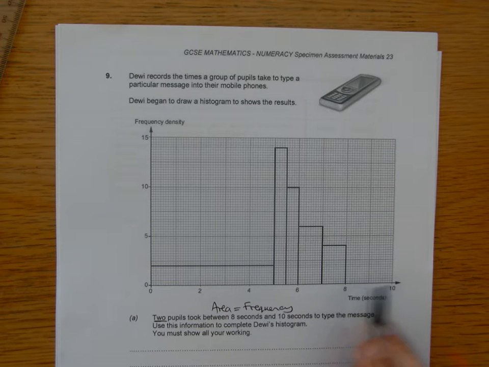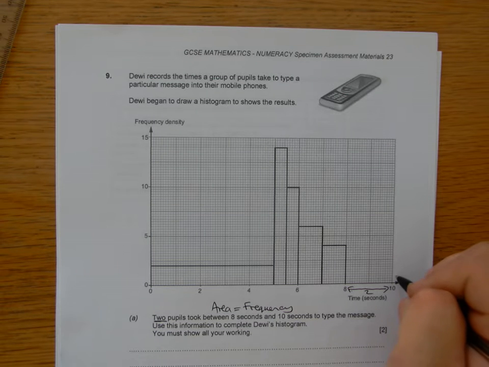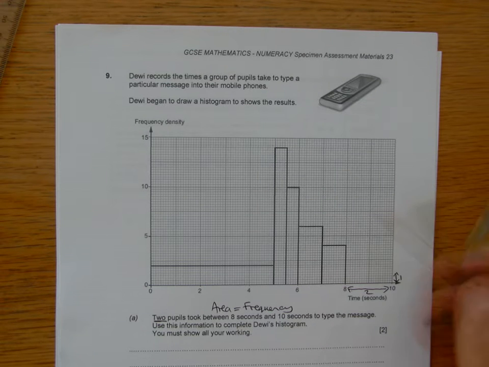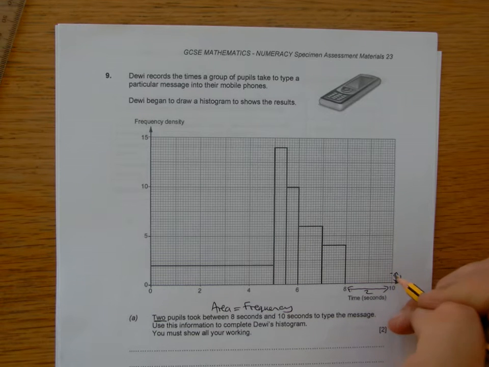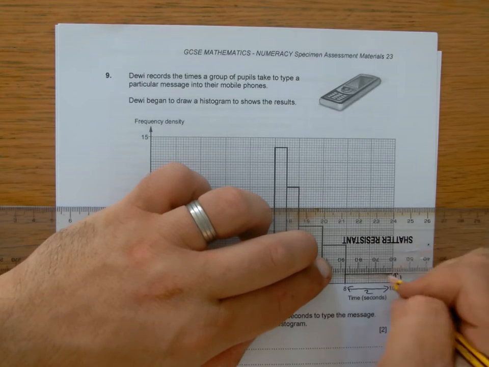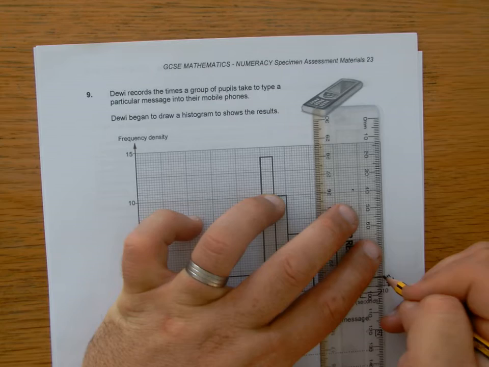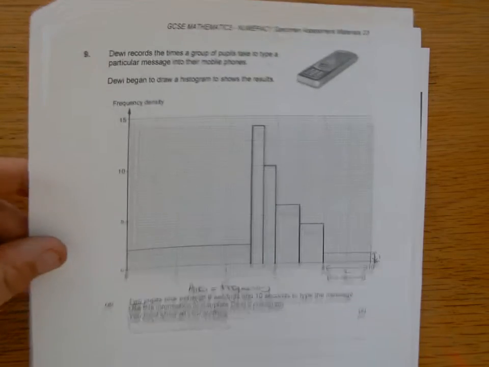So if the area is 2, we need to consider the length here between 8 and 10. Well, that's already 2, isn't it? So if the length is 2, to make the area 2, we need the height to be 1. So that bar is only going to be of height 1. I've got to be careful with this scale here. It's not the easiest, but I think 4 little squares represents 1. So we've got a height of 1, and then that area will be 2 exactly for the 2 pupils.